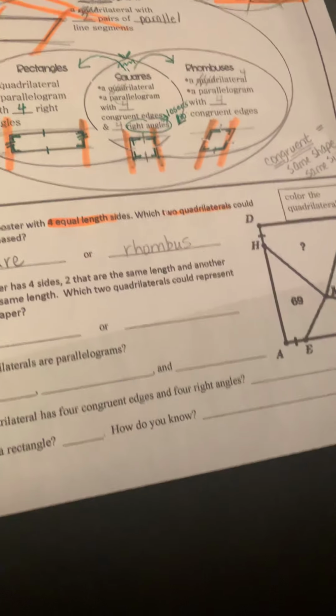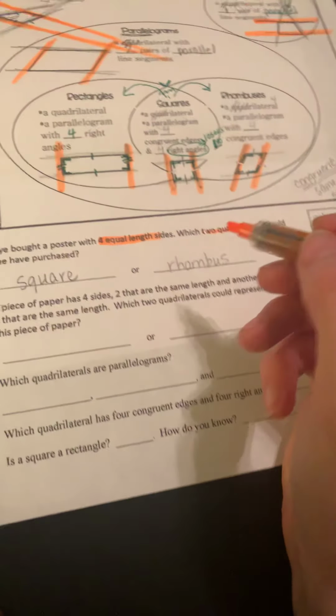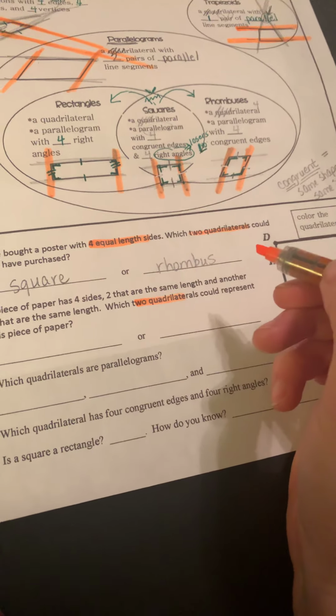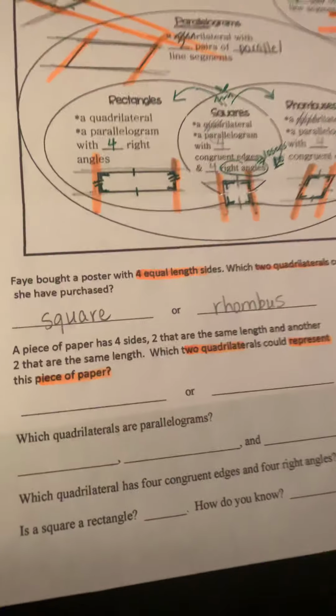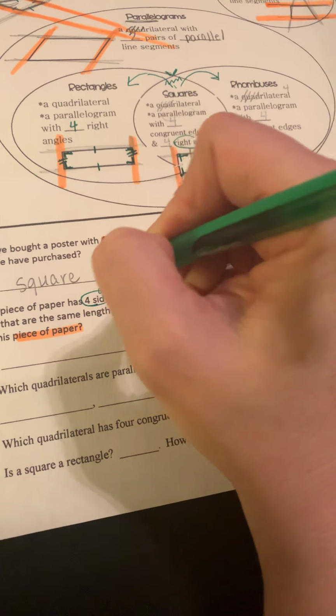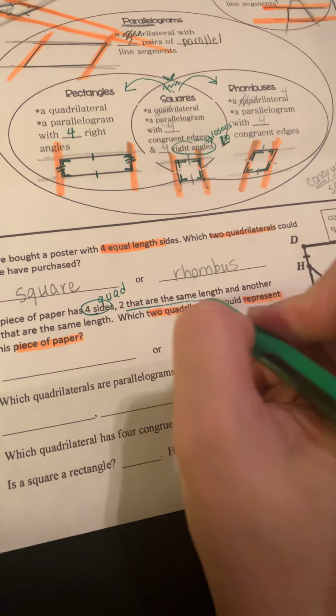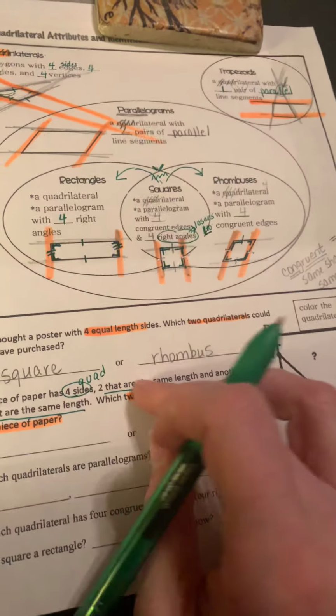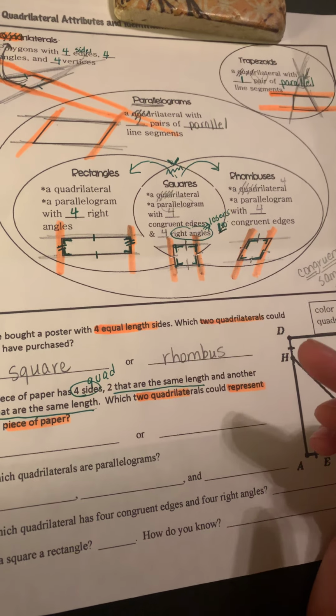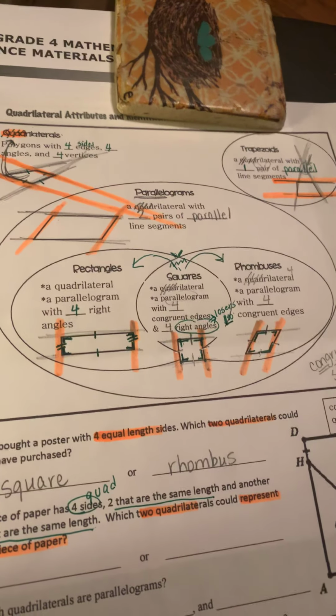All right, boys, read us about the paper. All right, so we want 2 quadrilaterals to represent the piece of paper. Well, what do we know about the piece of paper? It has 4 edges, which makes it a quad. 2 sides are the same length, and another 2 are the same. So it doesn't say that it has 4 equal. It says 2 are the same and 2 are the same.